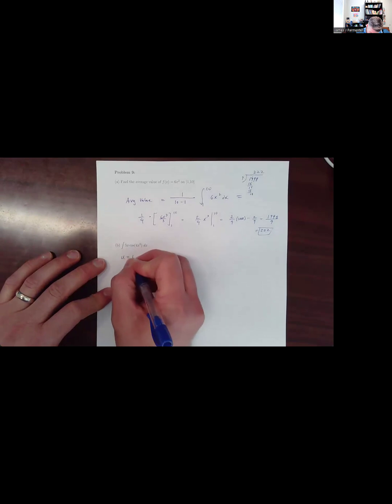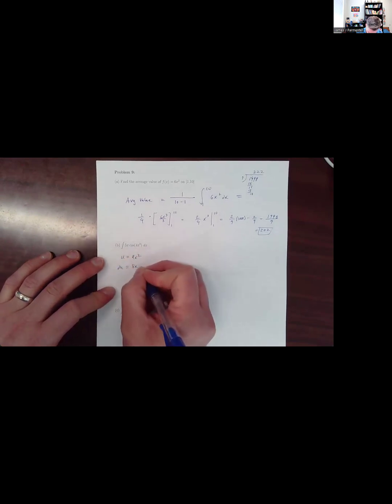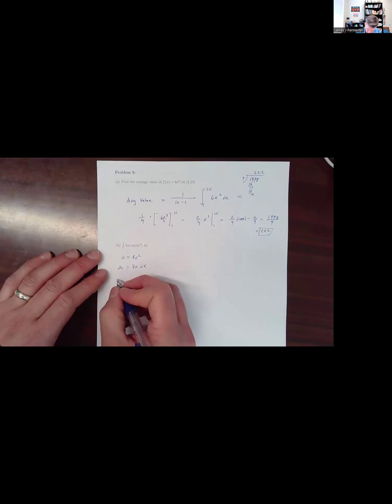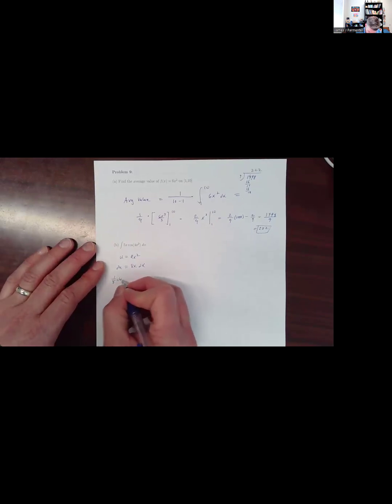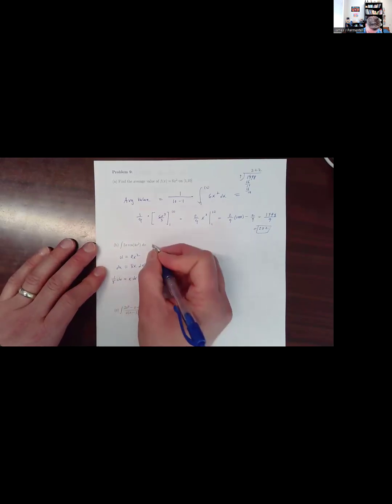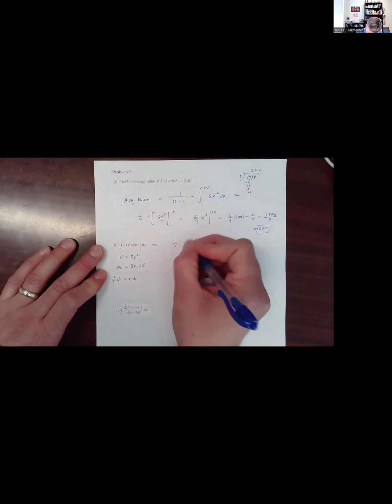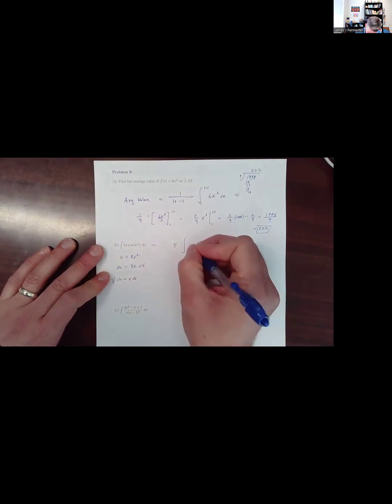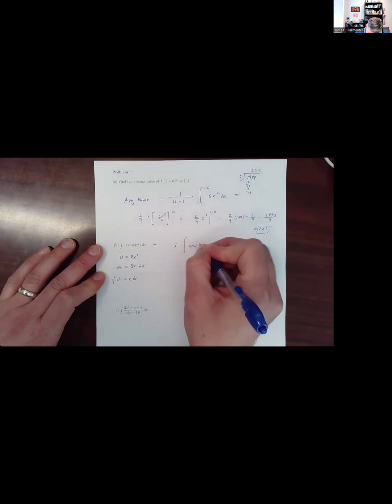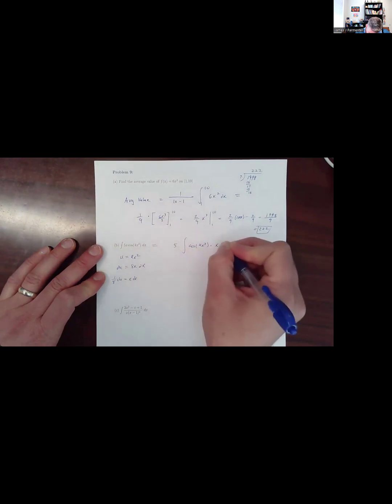The integral of 5x cosine of 4x squared is a mixture. We're going to use substitution, because u equals 4x squared gives you some multiple of x. We don't really care about the coefficient. So I'm going to say that 1/8 du equals x dx, and rewrite the integral as 5 times the integral of cosine of 4x squared times x dx.